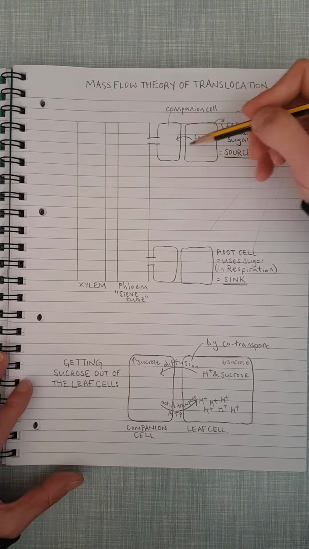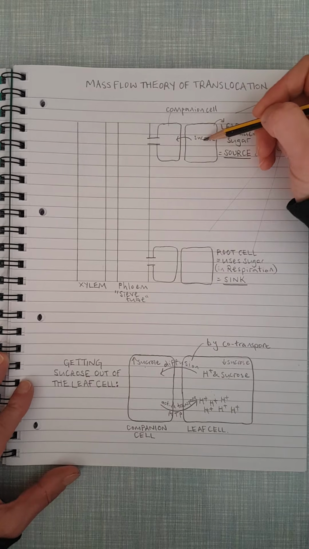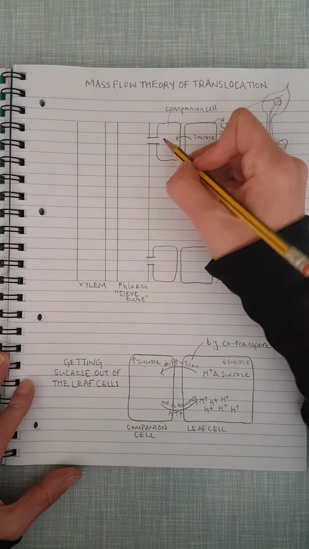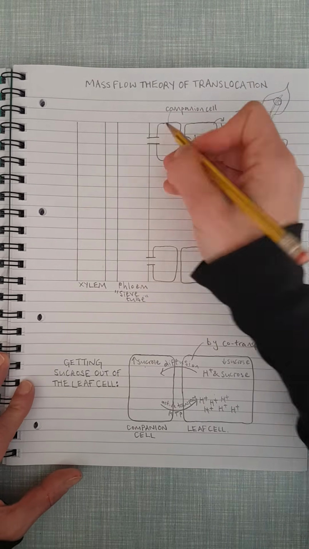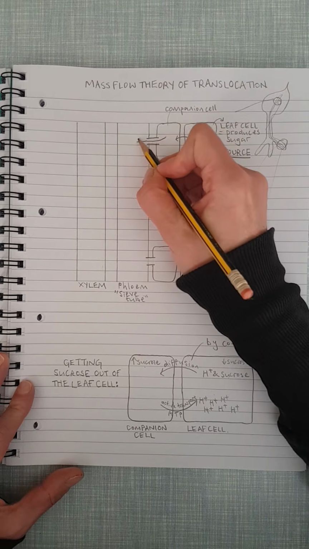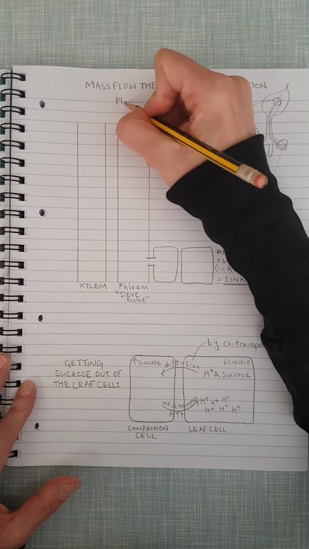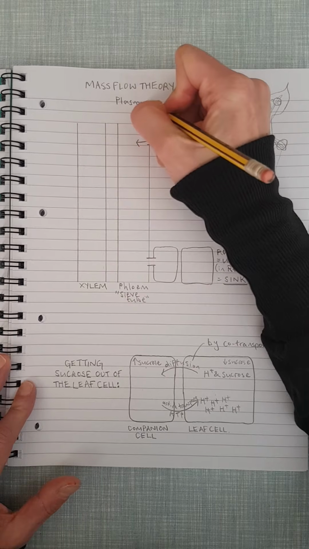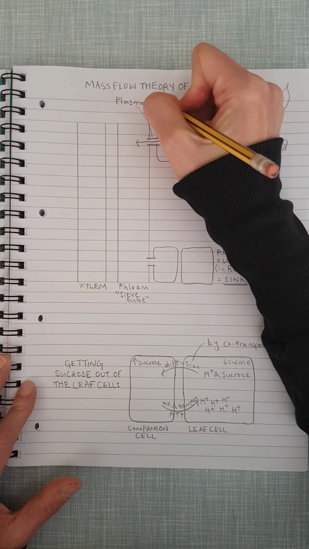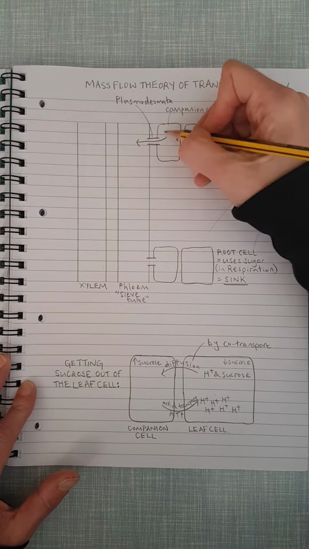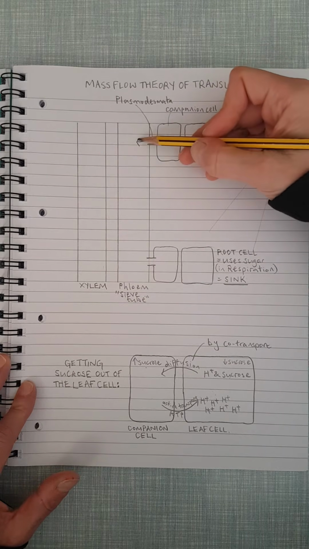Now what we're going to think about is once the sucrose has gone into the companion cell, which we've just talked about, it then enters the sieve tube, the phloem, through this little gap here. Now let's just give this a name. This little gap is called a plasmodesmata. Okay, so the sucrose is now going to enter the phloem.